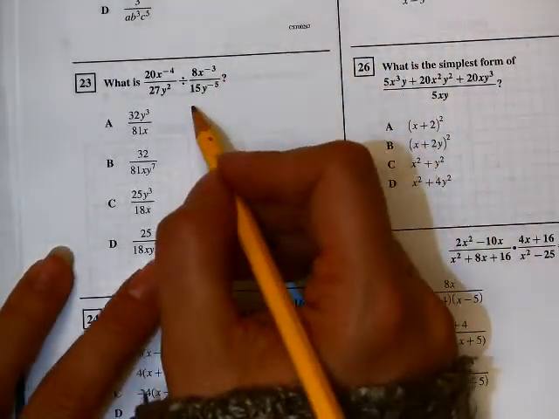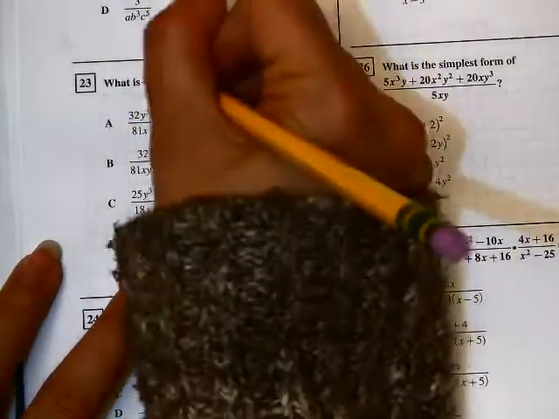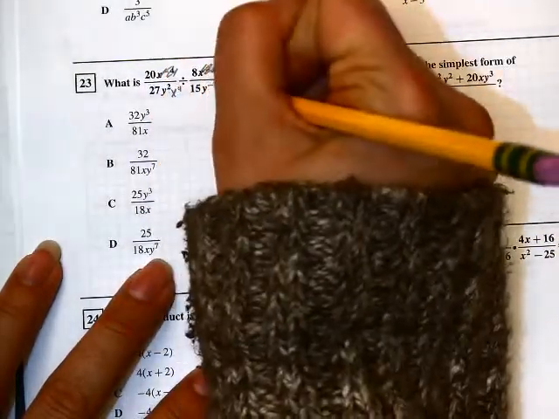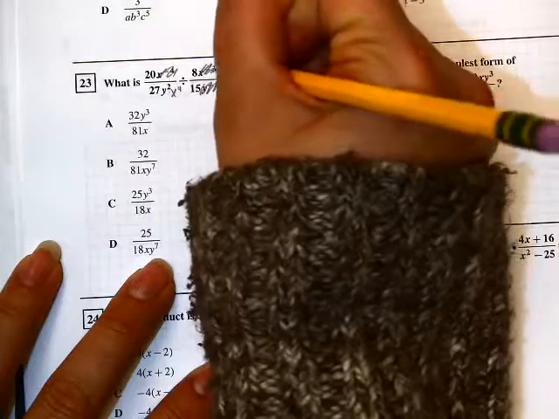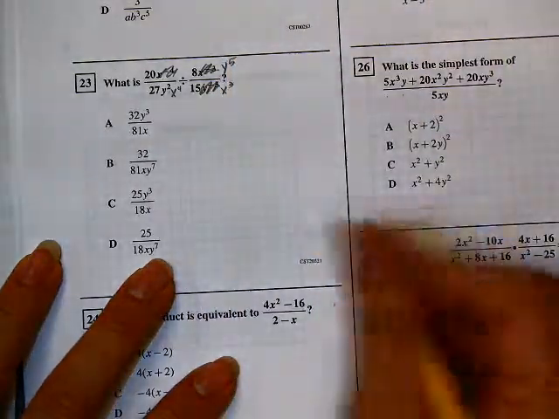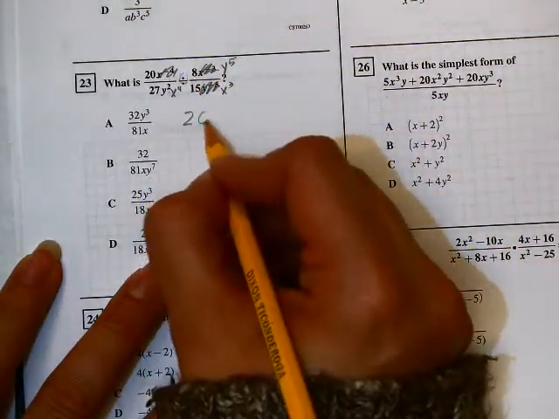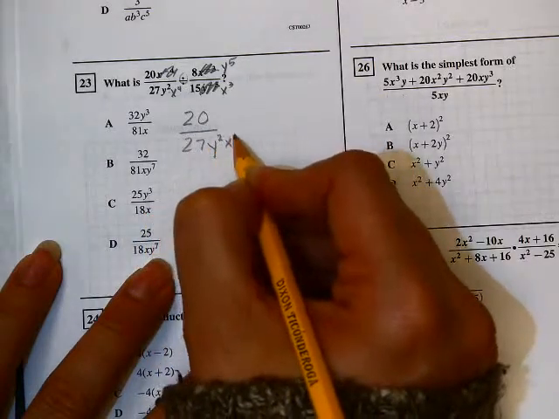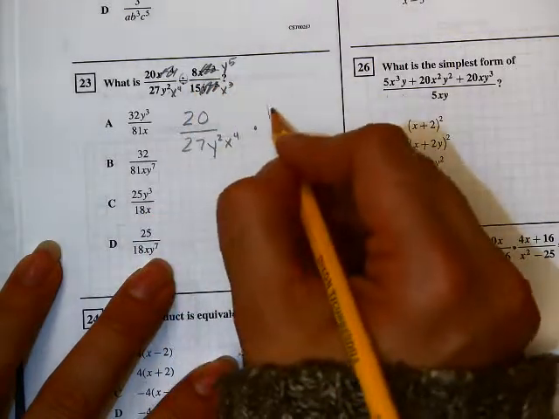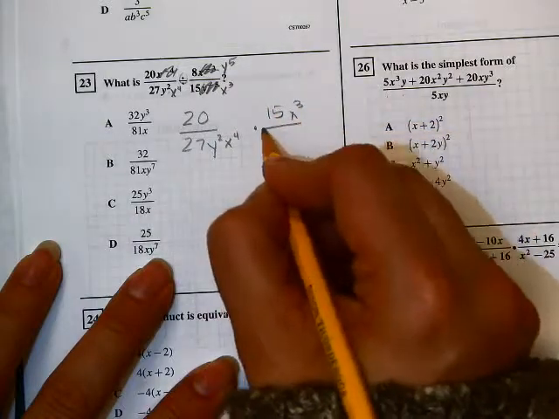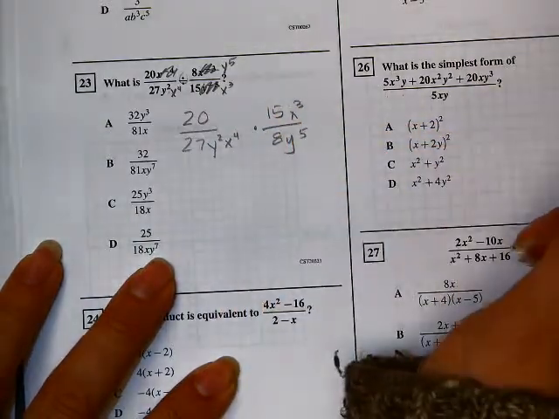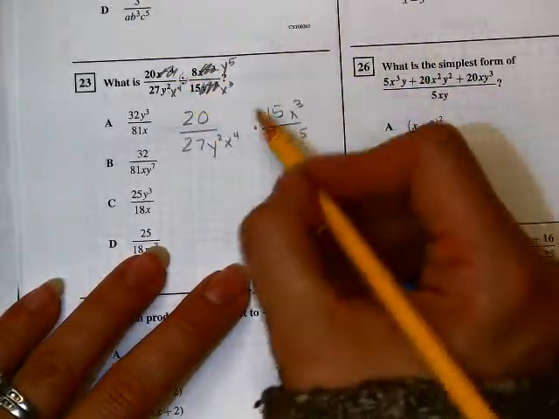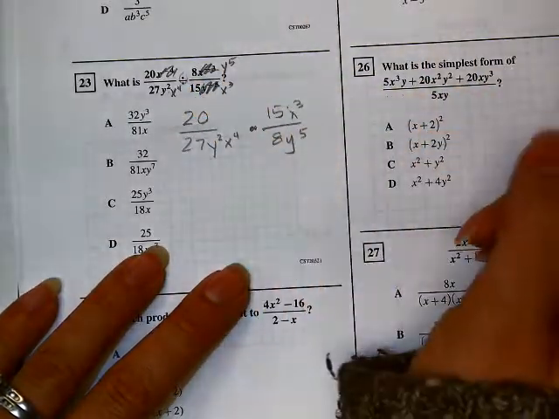Let's go ahead and check this one out. This one is crazy. We've got stuff that needs to move. So I'm going to do that. And now I'm going to flip it. So I have 20 on the top and 27 y squared x to the 4th on the bottom times 15x cubed on the top and 8y to the 5th on the bottom. So move your little negatives and then deal with the fact that division is really the multiplication of the reciprocal.